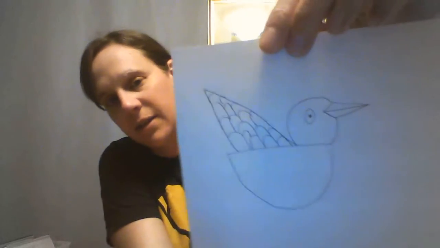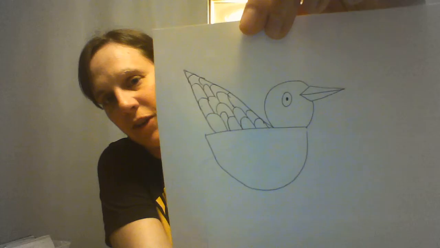Add some more feathers down here. Okay, so those are my feathers. Lots of curved lines. Now the back, the other wing, and the tail are the next step.